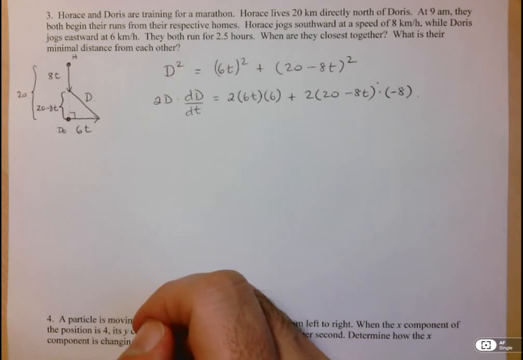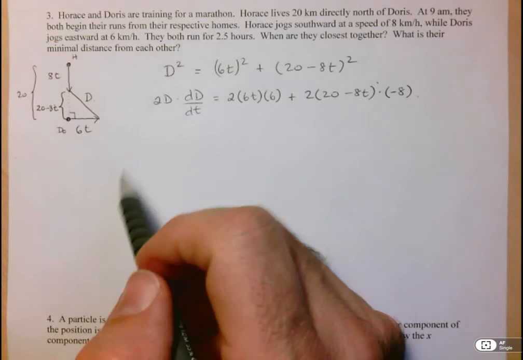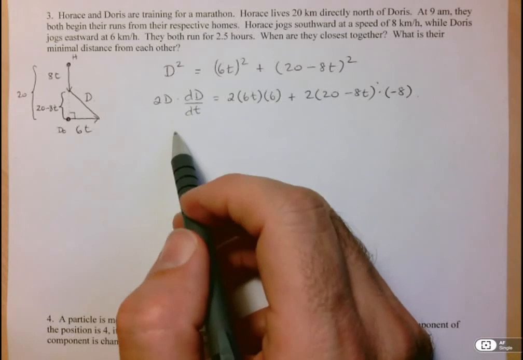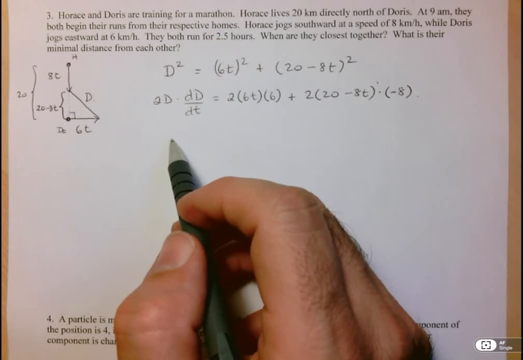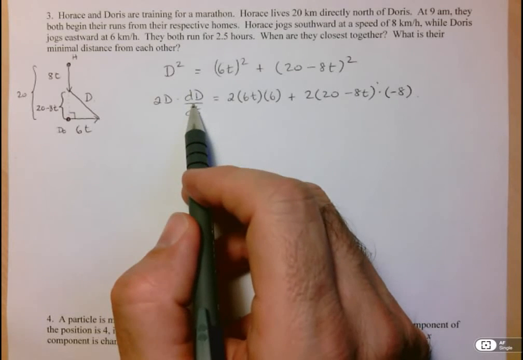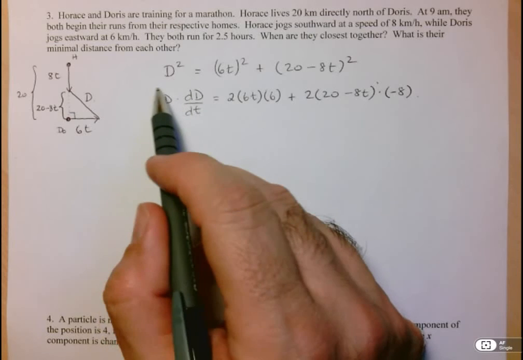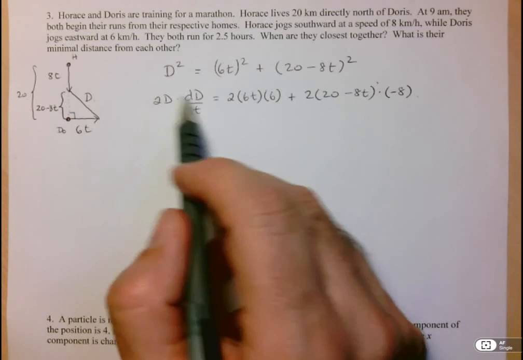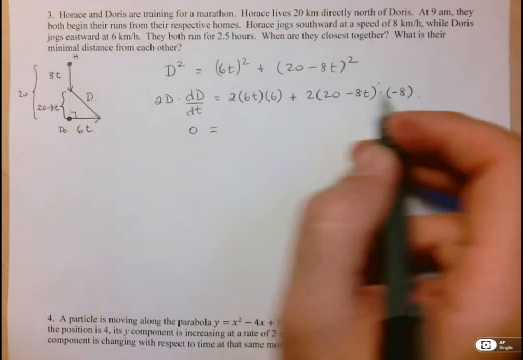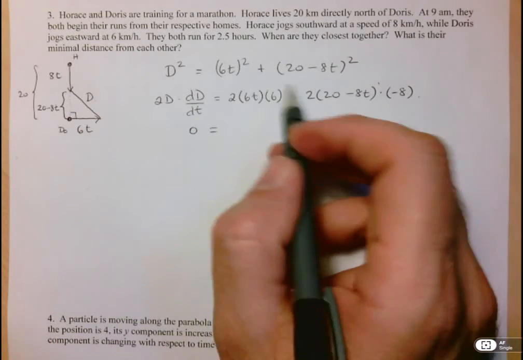So, since I'm trying to minimize the distance, I want to determine when the derivative of the distance is equal to 0. Okay? So if I make this expression equal to 0, you see that this 2d doesn't even come into play, because it just multiplies here.